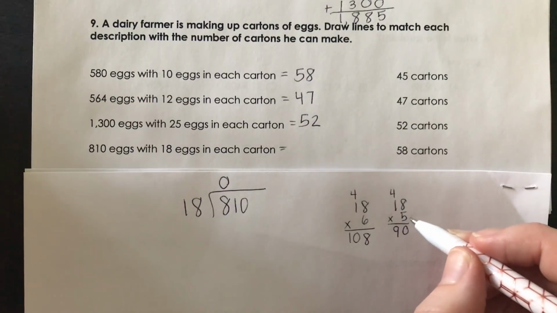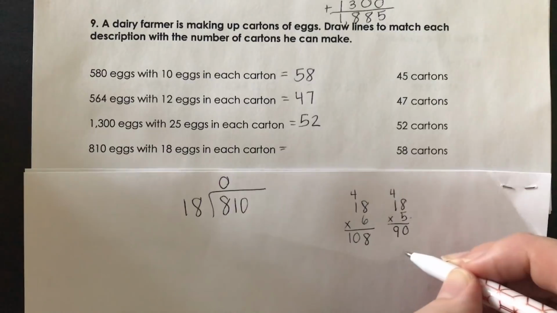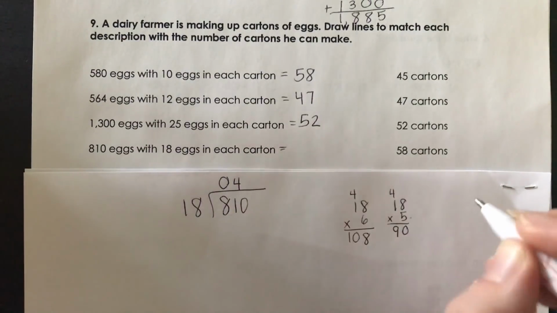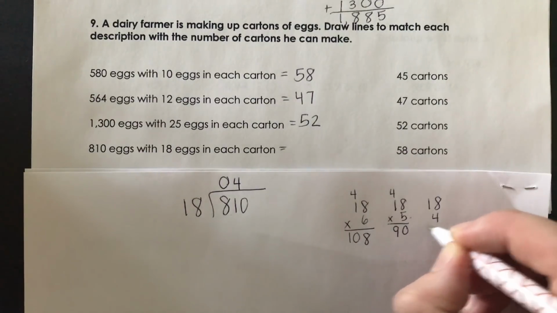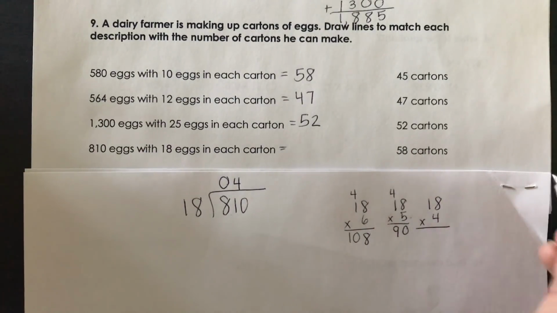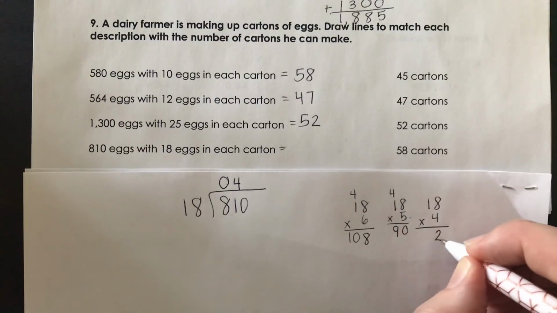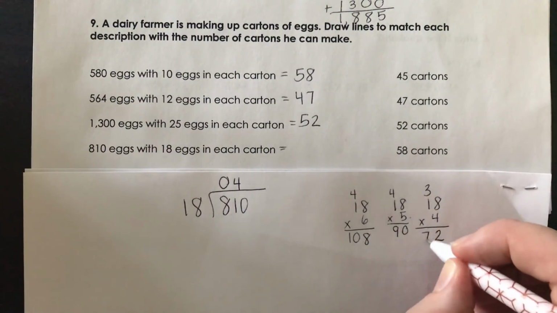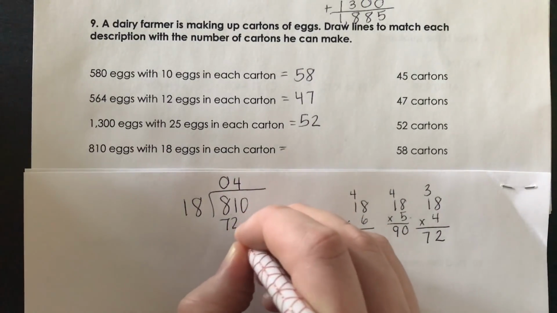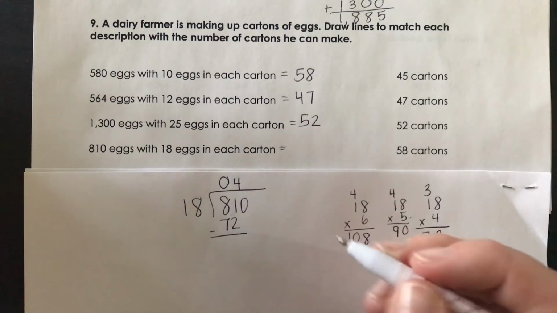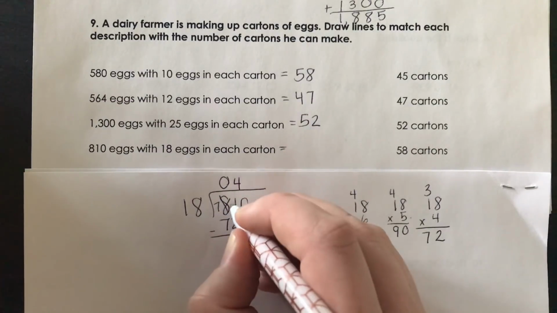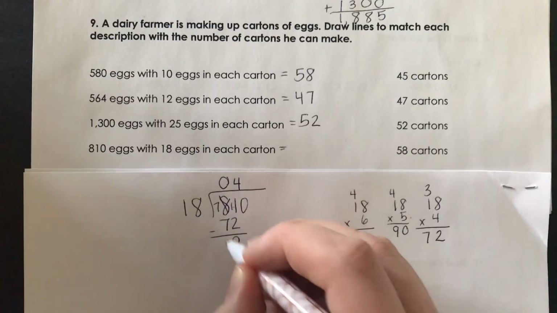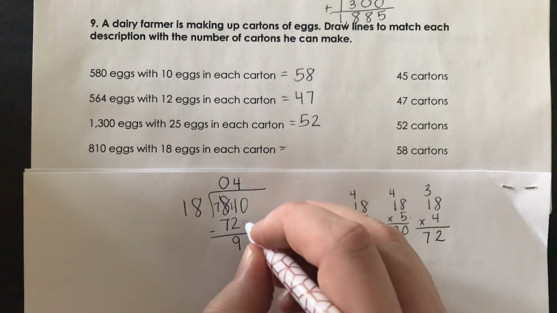So that's still a little bit too big, but I know going down another 18 will definitely get me underneath 81, so I'm just going to go with 4, and then I'm going to figure out what that is. Again, off to the side. 8 times 4 is 32, carry my 3, 4 times 1 is 4, plus 3 is 7. Okay, so now I have 72. Subtract. 81 minus 72, I'm going to have to borrow. 11 minus 2 is 9. 7 minus 7 is 0, so I end up with 9.